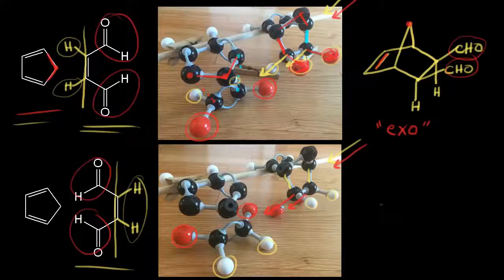Let's draw in this product. So we have our bicyclic. Let me go ahead and draw that in here. So here's our bicyclic with our bridging CH2. Our double bond is in the back. And now when we're drawing these in, the hydrogens are up.